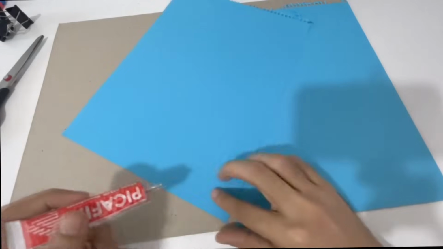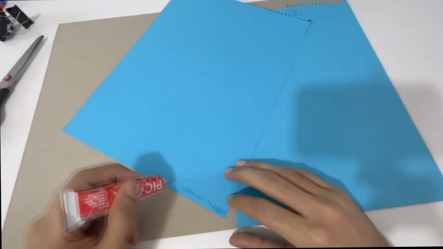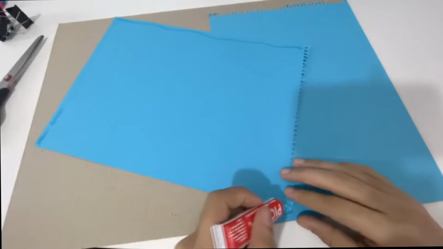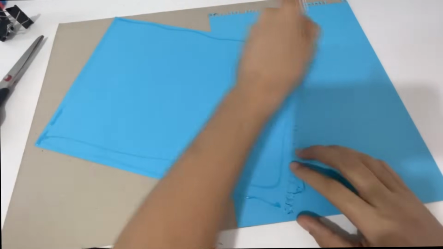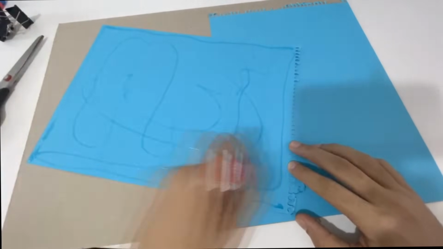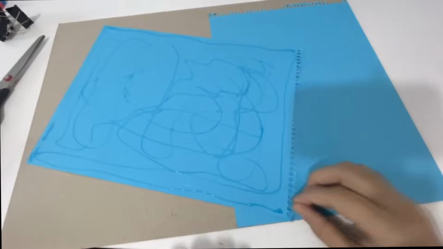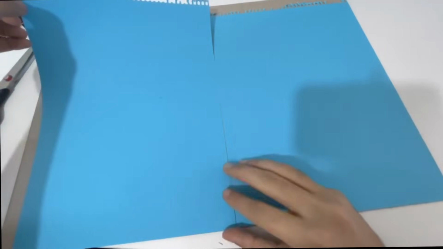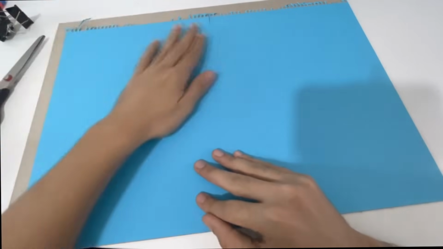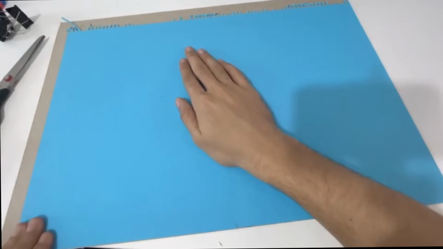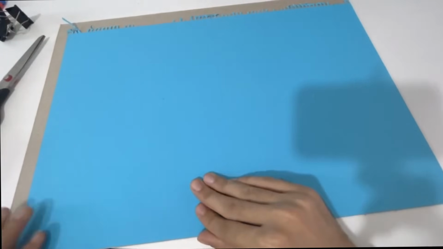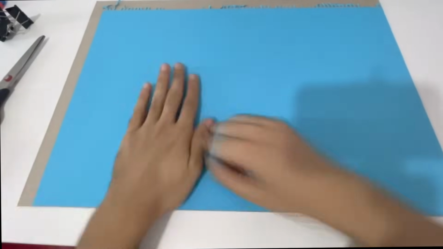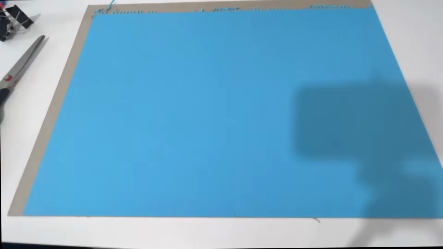So now let's do the same operation for the second paper. Alright, we have done our pasting process.